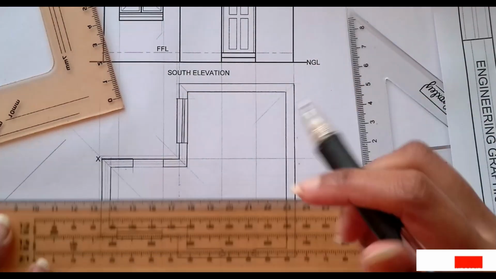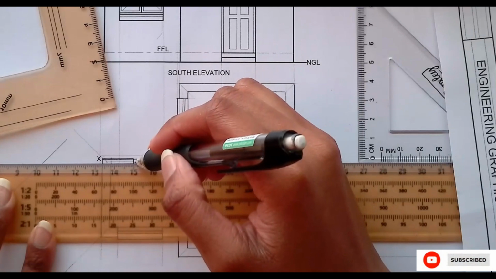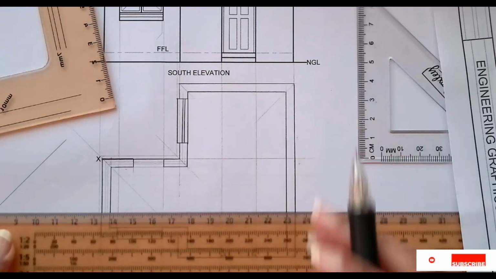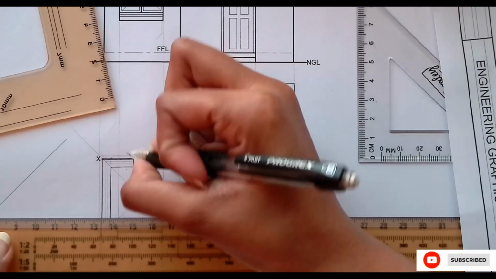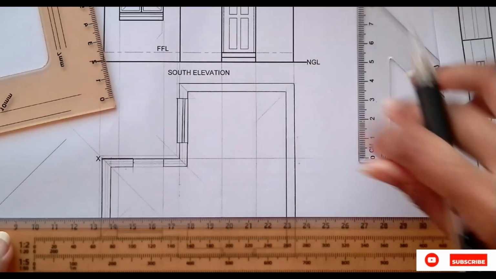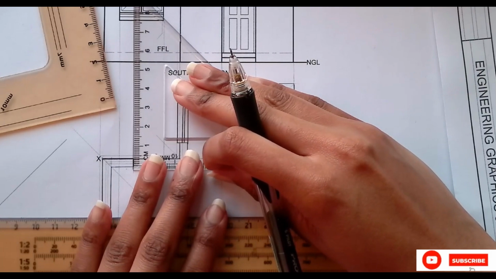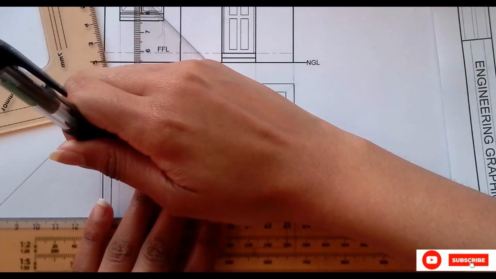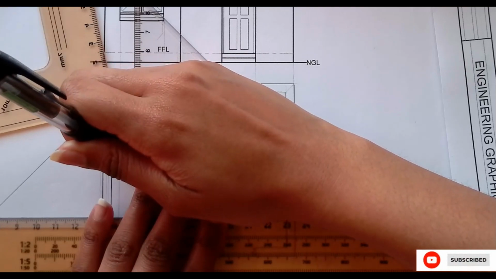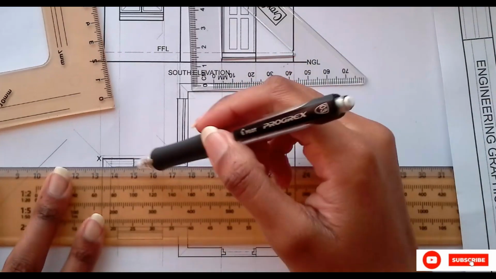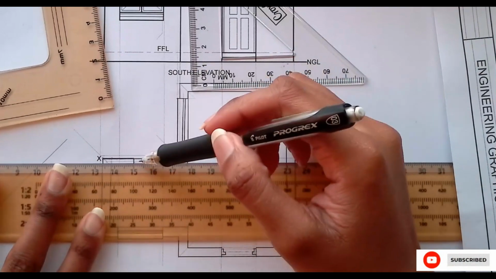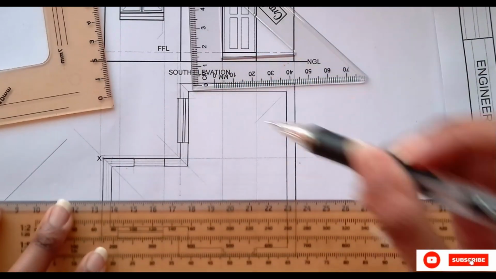So same thing, the middle of the wall, which is here. Once you've found the middle, which is at this point, you're going to go 1,5 out from each side. It's 3 millimeters. 3 millimeters there.